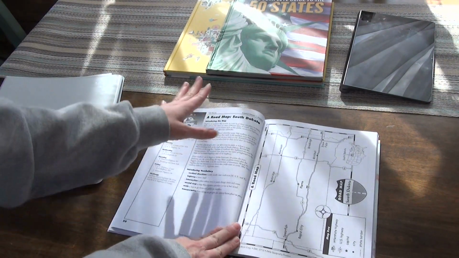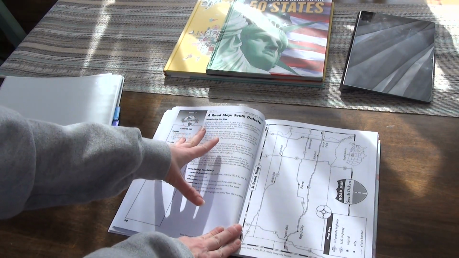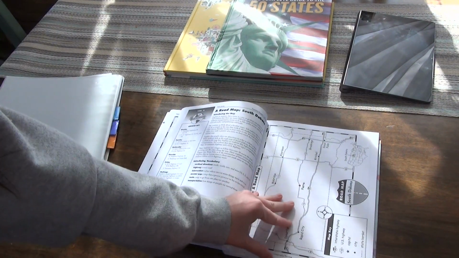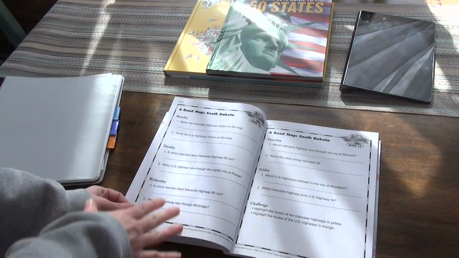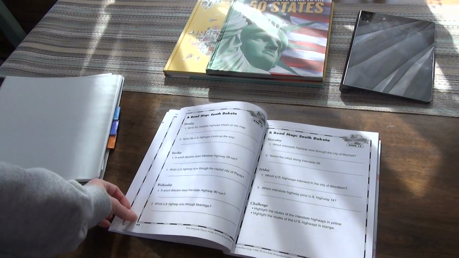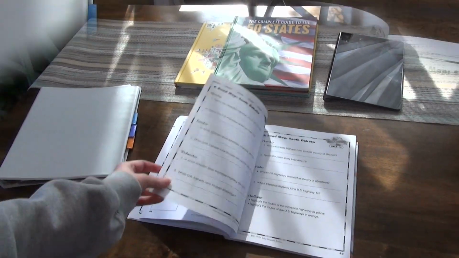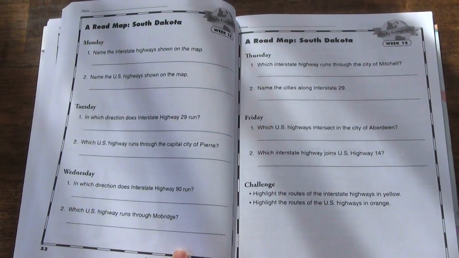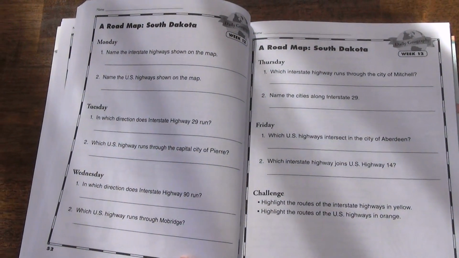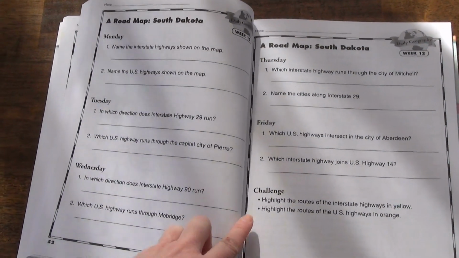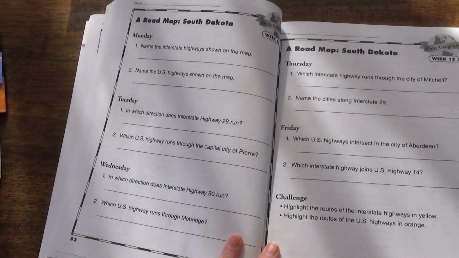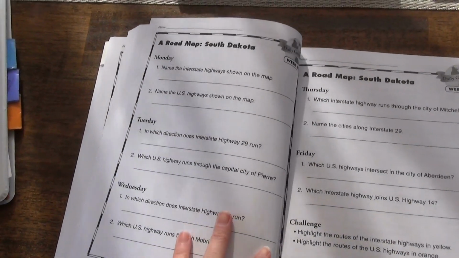So today we're going to be talking about a roadmap of South Dakota. We're going to talk about all of this together. We're going to review the map, and then this is all of the questions that are going to be on there. As you can see here, it just is not very many at all. What, 2, 4, 6, 8, 10, and then the challenge. Most of the time we do skip the challenge, but not always.